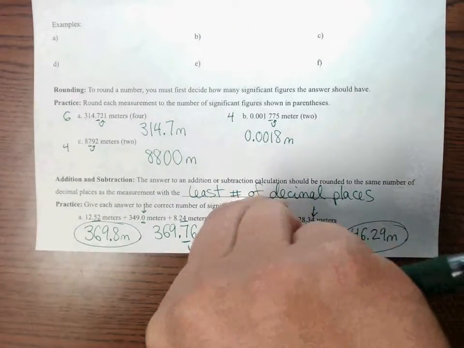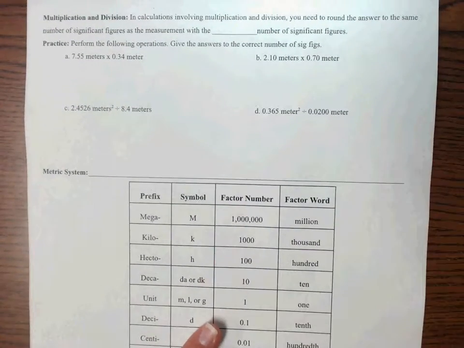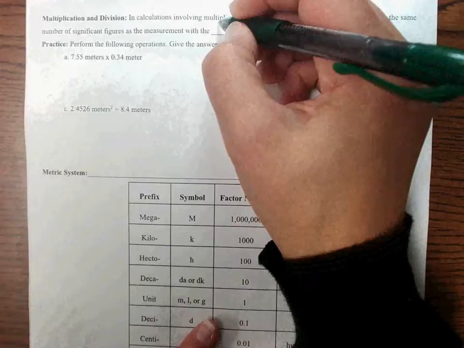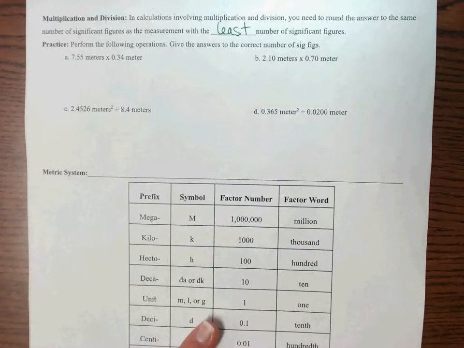Now they will come into play with multiplying and dividing. Our rule with multiplying and dividing says you need to round the answer to the same number of significant figures as the measurement with the least number of significant figures.